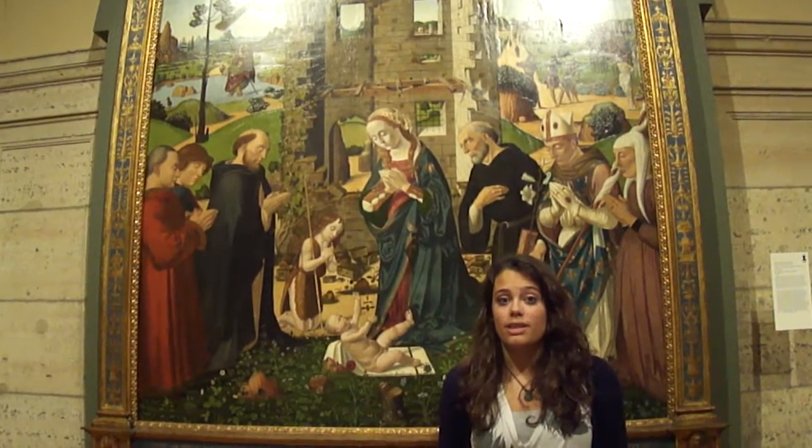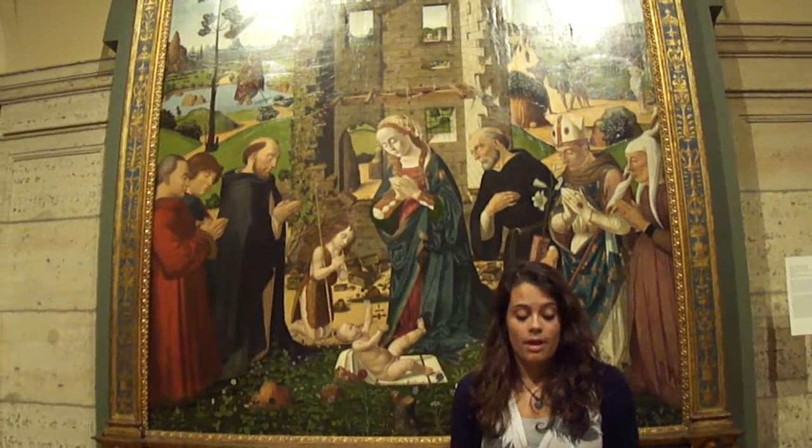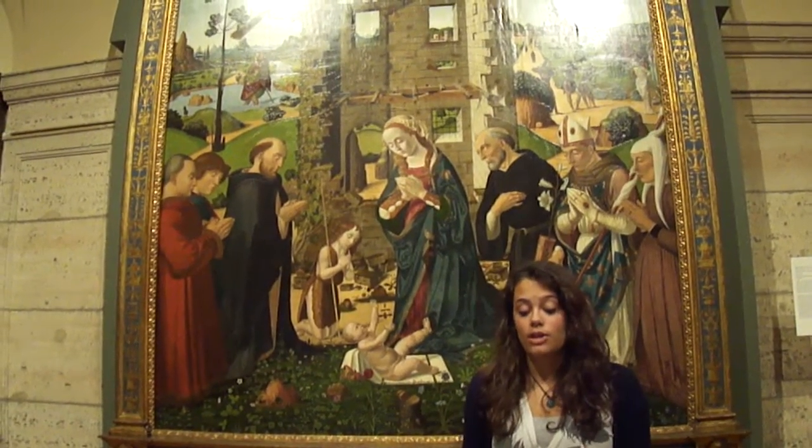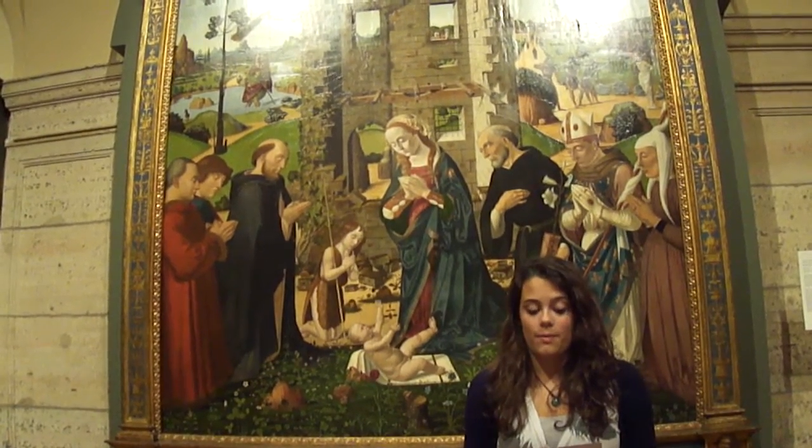I'm Alexandra Skousen, and I'm currently at the Philbrook Museum of Art in Tulsa, Oklahoma. The painting behind me is Adoration of the Child with Saints and Donors by Biagio D'Antonio.